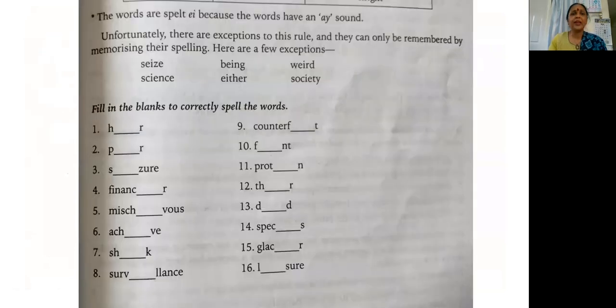Okay, here are the words that are spelled EI because they have the I or A sound. Like seize, it is E, being. These are the exceptions. You have to remember very few exceptions are there. Beard, ear, signs, eye, either, society.